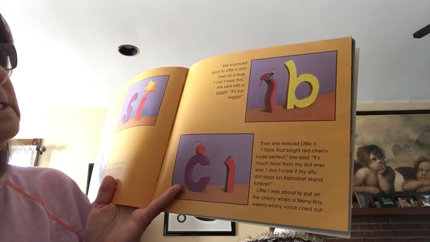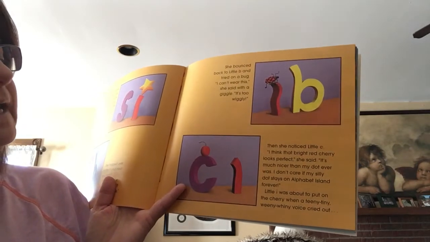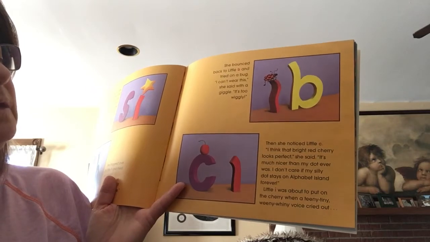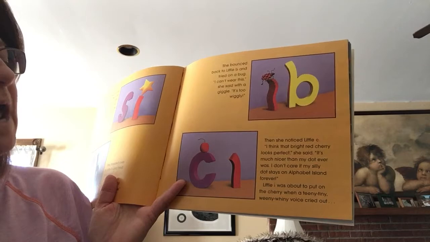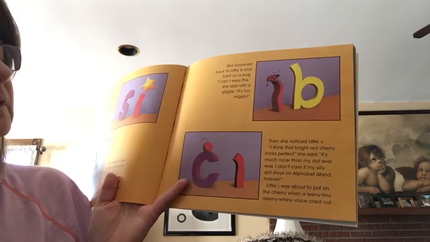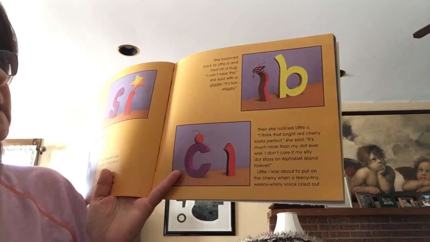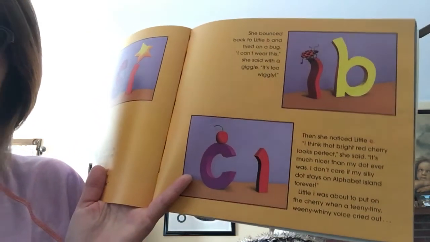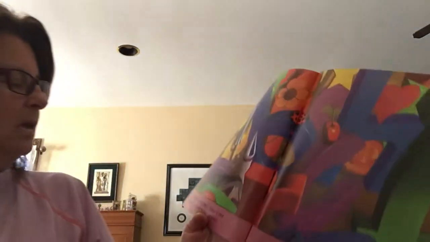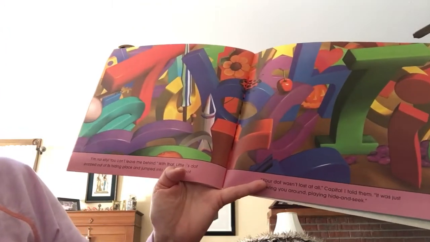Then she noticed little C. I think that bright red cherry looks perfect, she said. It's much nicer than my dot ever was. I don't care if my silly dot stays on Alphabet Island forever. Little I was about to put on the cherry when a teeny tiny weeny whiny voice cried out. Ooh, I wonder who that voice belongs to. I'm not silly. You can't leave me behind.